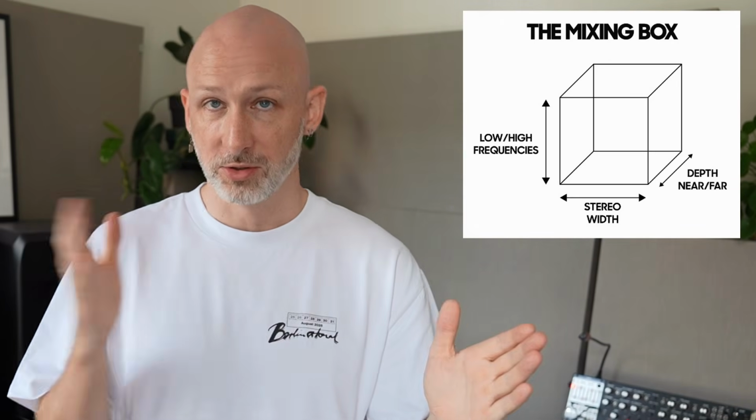And at some point in your music learning journey, you probably heard about the box. A way to think about music that has 3 dimensions: near to far, left to right, and high to low. High to low is about frequencies, left to right is about stereo, and the subject of today's video is near to far. So if all of your elements feel like they're happening close to the listener, that's going to feel a bit two-dimensional and maybe flat.